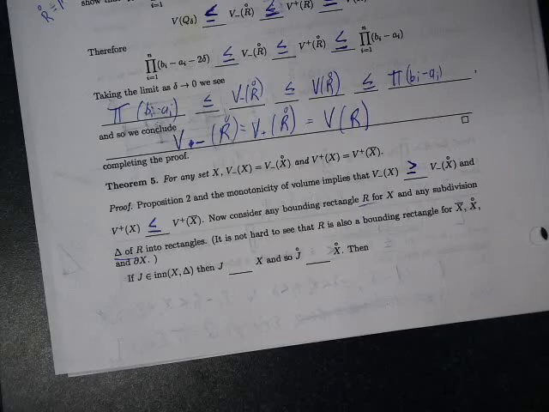Well, what does it mean to be in X closure? It means that for every delta bigger than 0, there exists a Q in X, maybe I'll even index it, call it X delta, in X intersect.